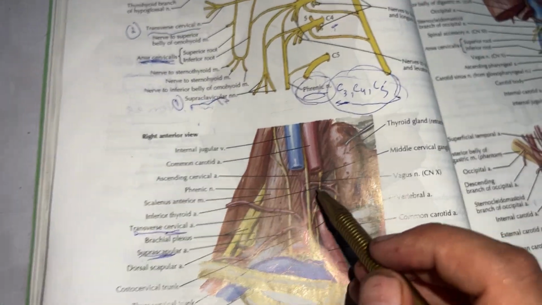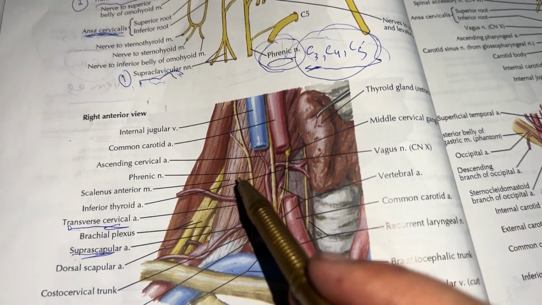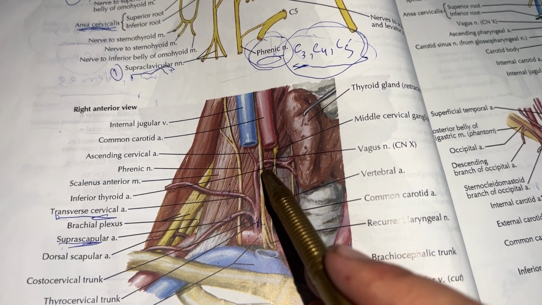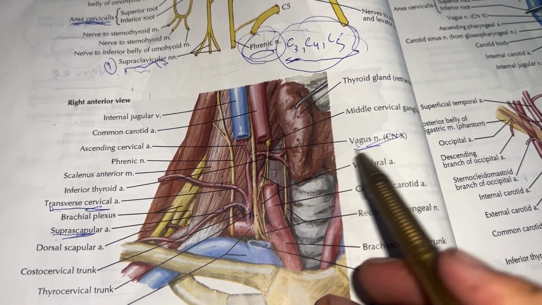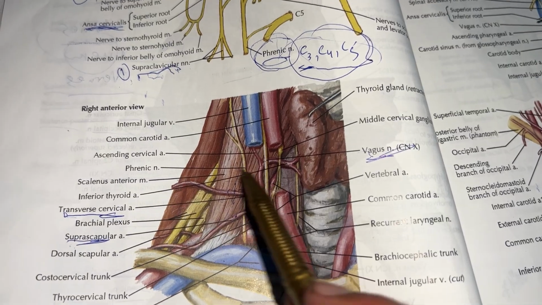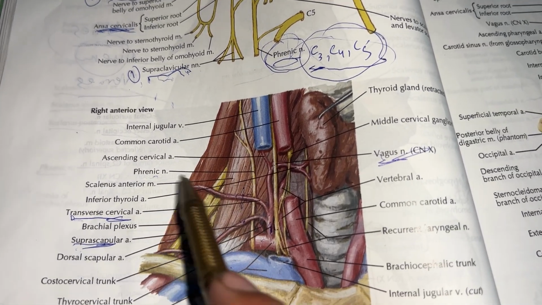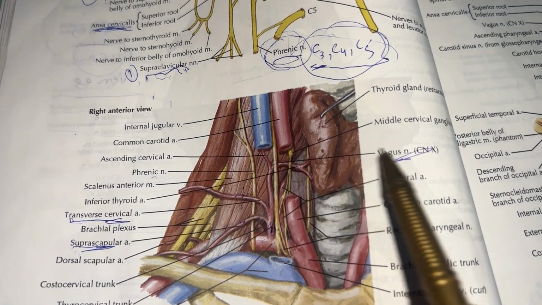Now the nerves present anterior to the scalenus anterior are the phrenic nerve and the vagus nerve. So two nerves are related anteriorly to the scalenus anterior muscle. This is the phrenic nerve and this one is the vagus nerve.